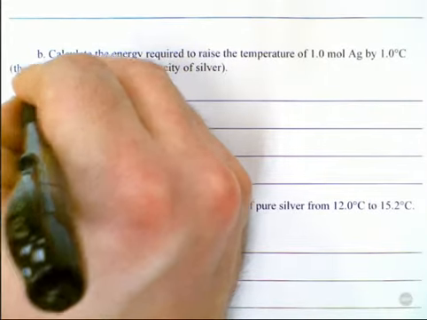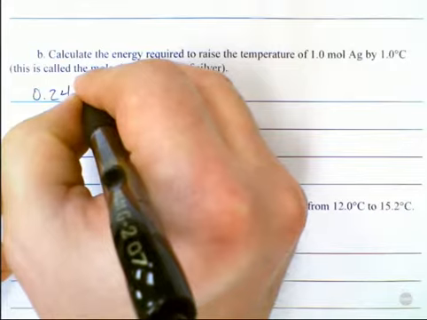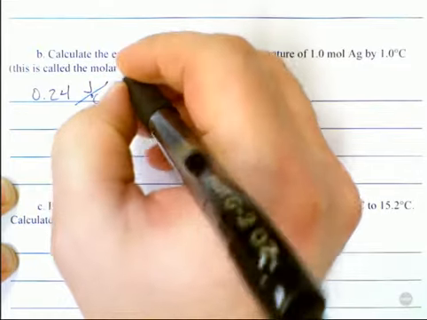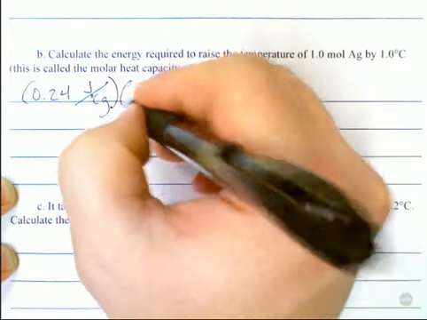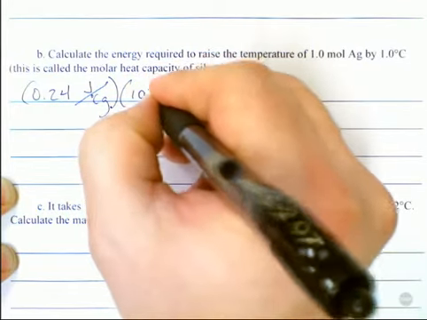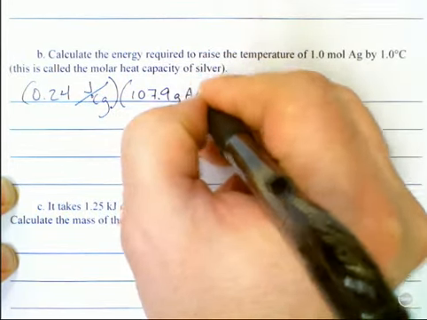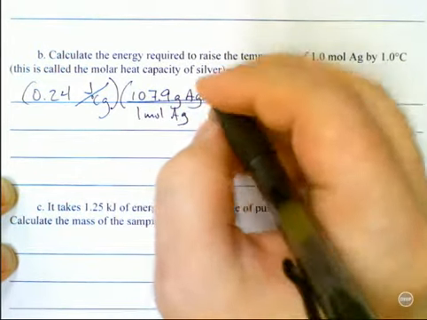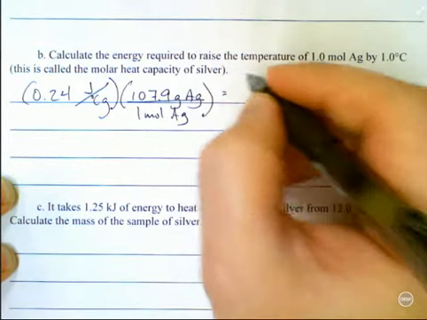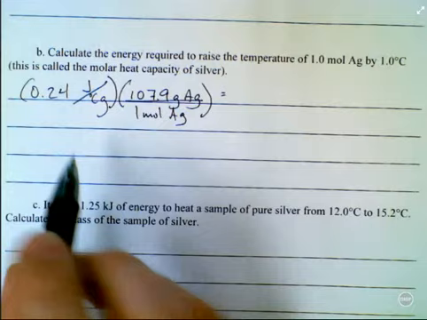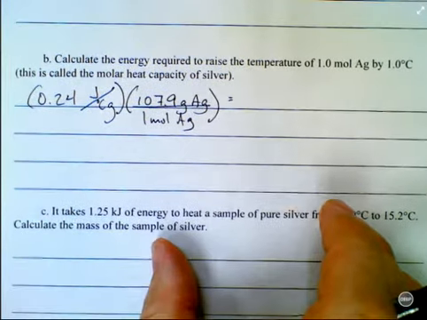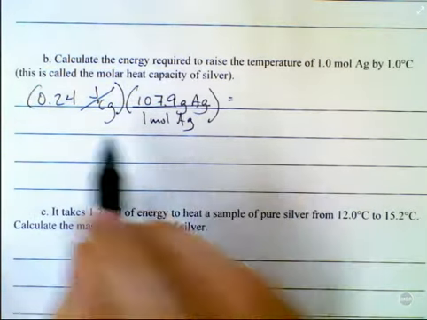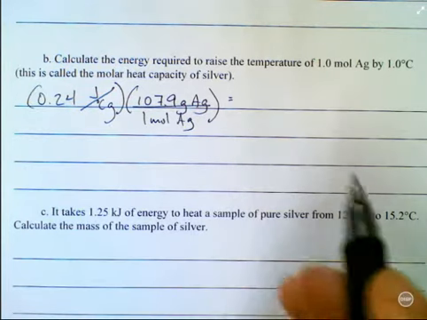So I'll start with, let's include the units so we can stay a little clear on that. I'm going to take the specific heat capacity of silver, which is given to me by the question, and I'm going to multiply that by the molar mass of silver.